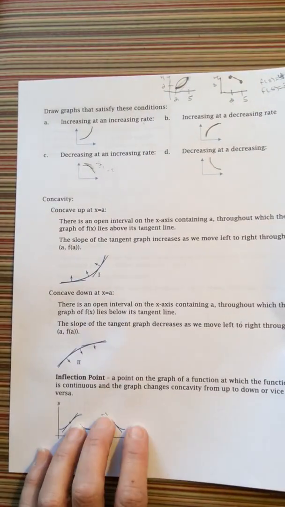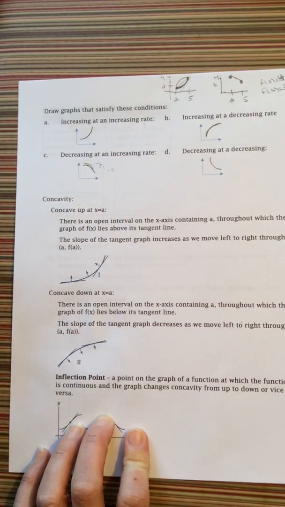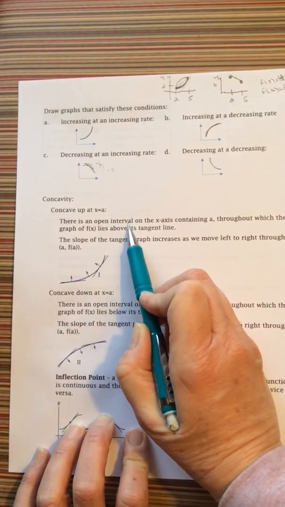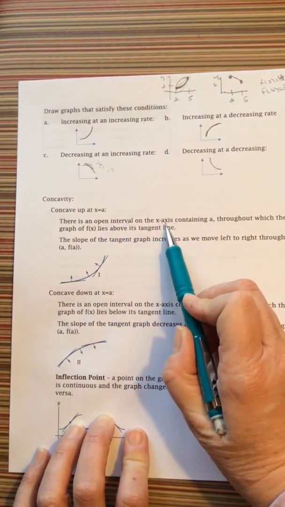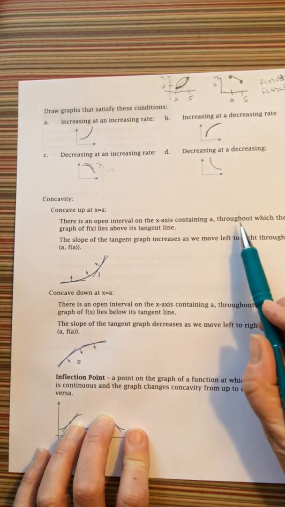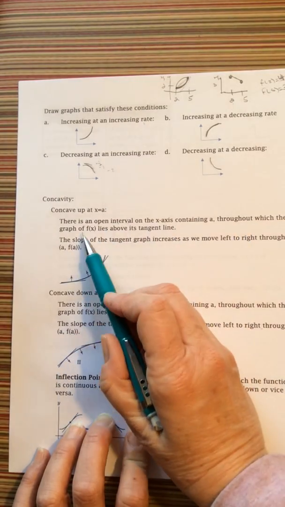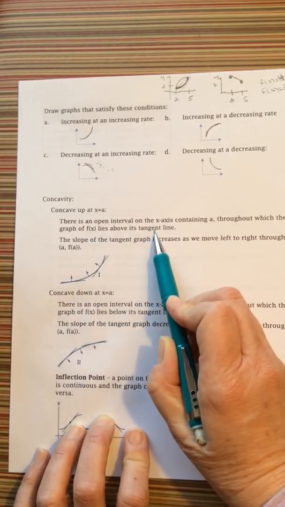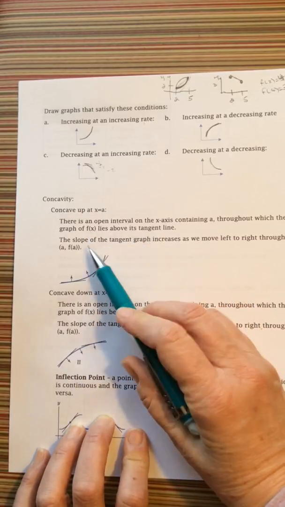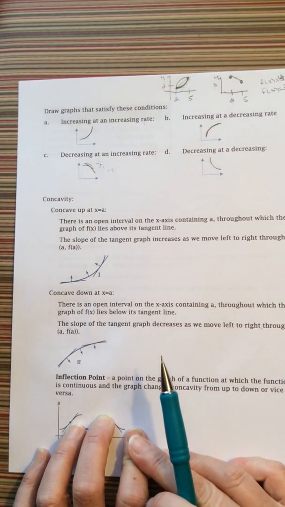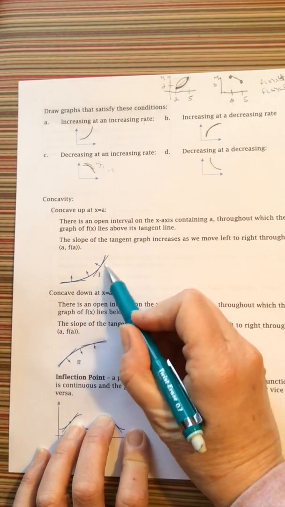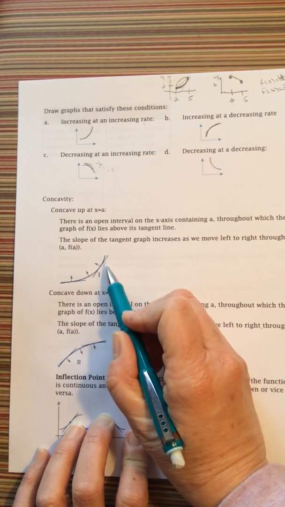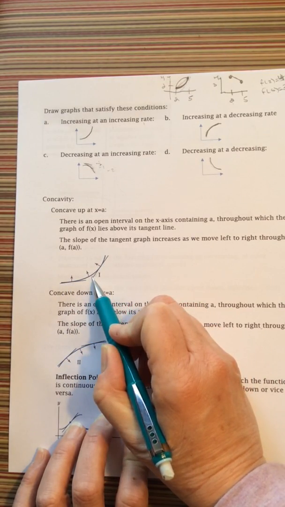So concavity at a certain point means that if you look around that point, that's what they mean by open interval. So you look around that point on the x-axis. If the graph of the function lies above all of its tangent lines, then we are going to be concave up. So if you drew all the tangent lines to this, they would all lie below the graph. That is what it means to be concave up.